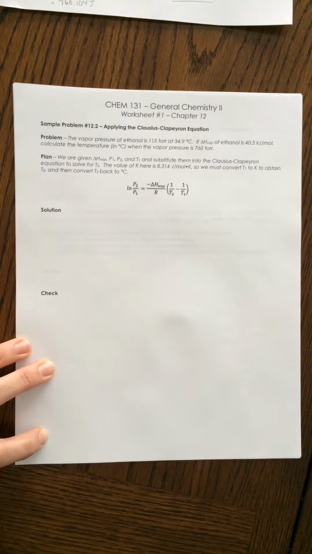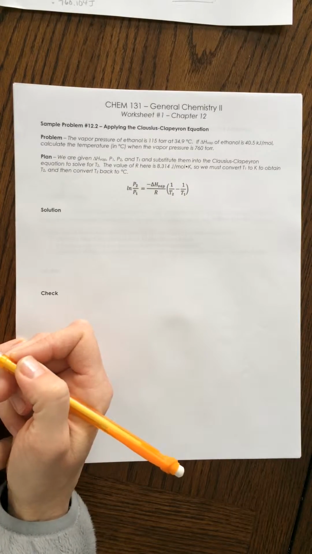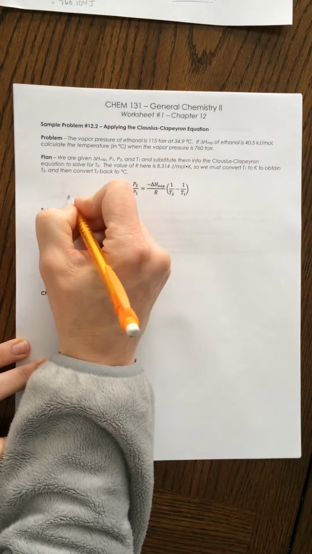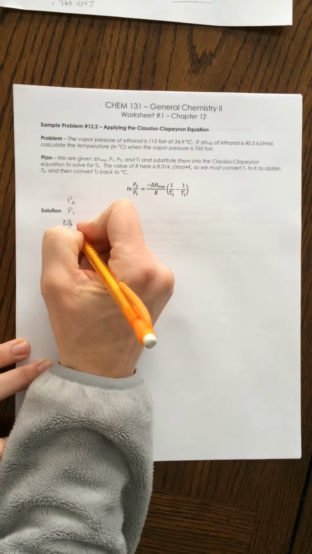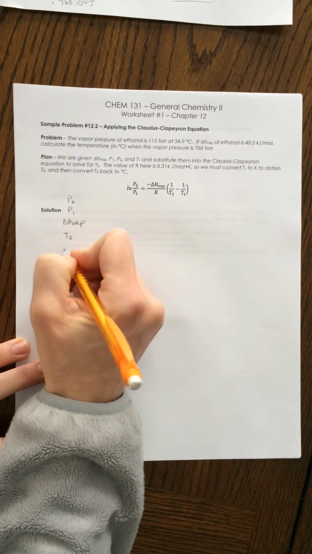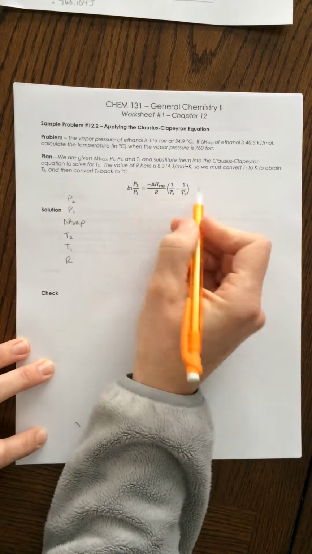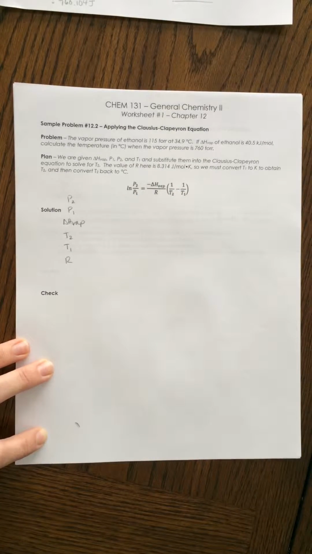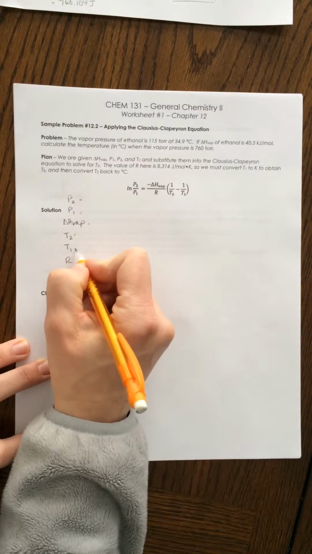Because there's a lot of information in just 2 sentences here, I find it helpful to write down that information so that I can clearly see what I'm looking for. So we've got a P2, a P1, a delta H of vaporization, a T2, a T1, and an R. Those are the 6 different pieces of this equation. So let's see which ones we have and which one we need to solve for.